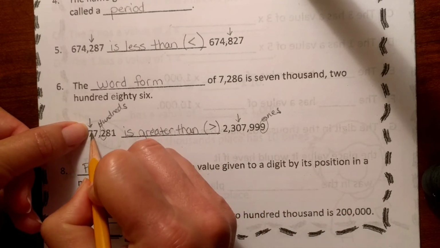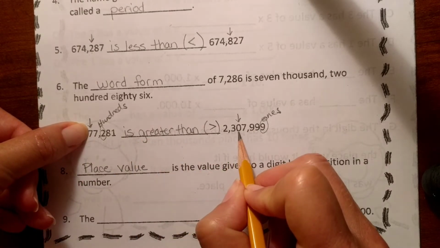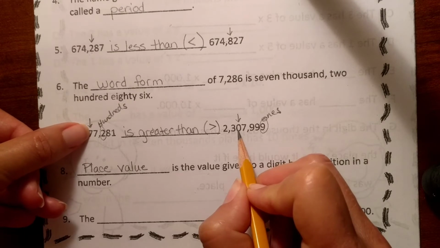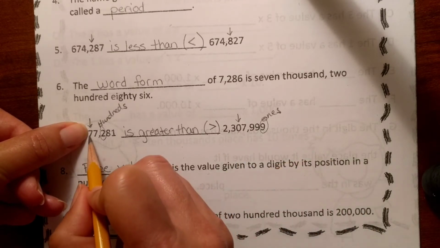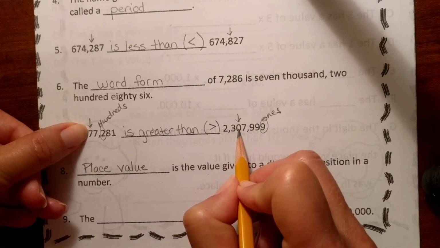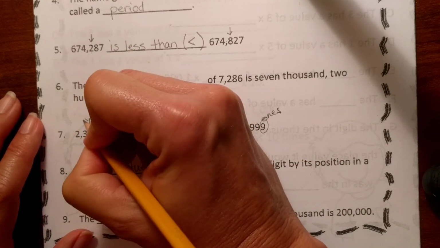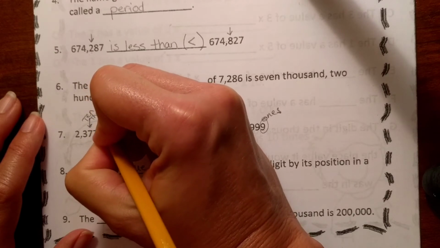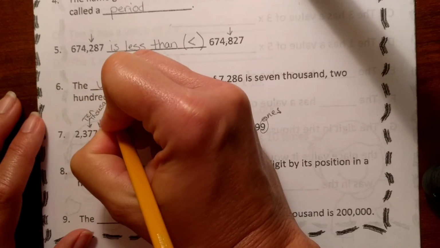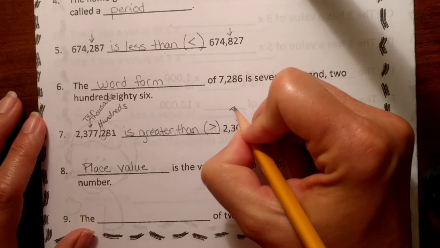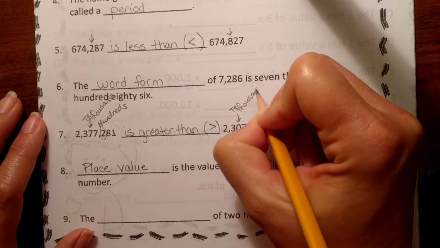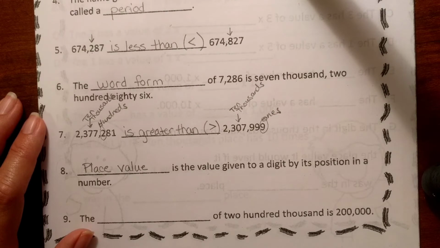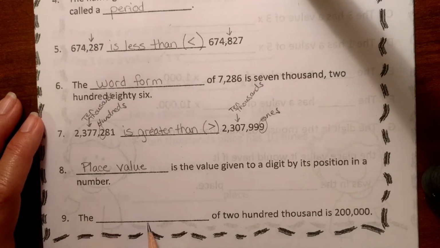Now, this 7 and this 0 are in the same place value. Therefore, you look at which number is bigger. And the 7 is bigger than the 0 because this is in the 10,000s place. And so is this one. This is also in the 10,000s place. All right, and finally, our last vocabulary word.